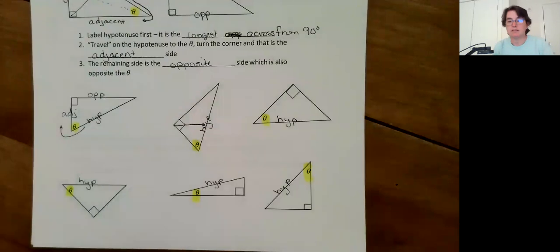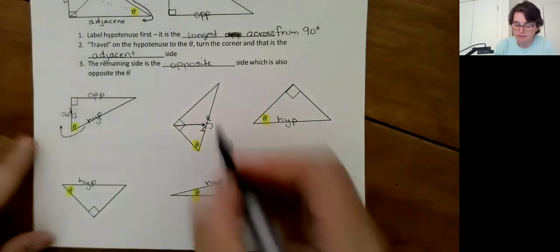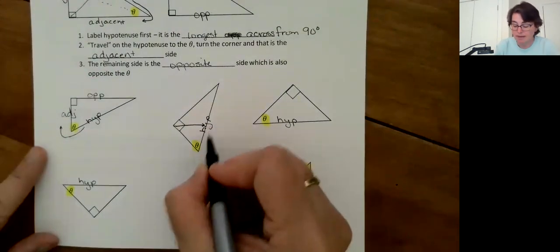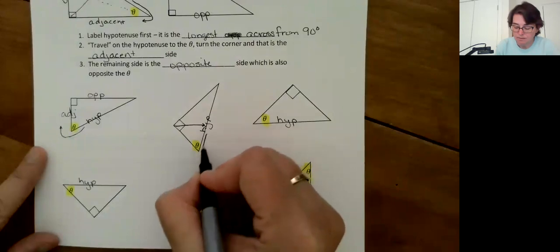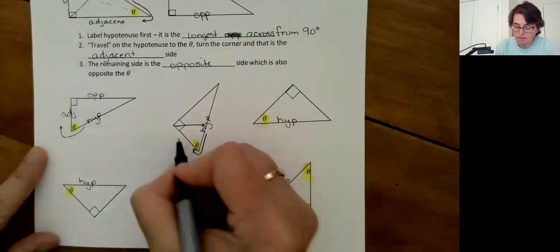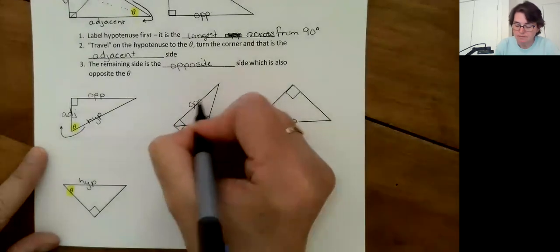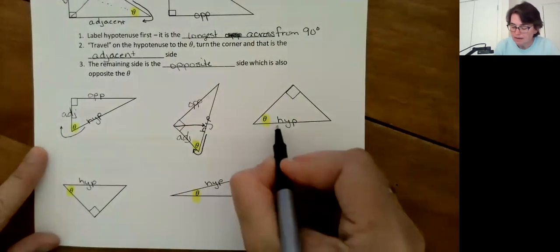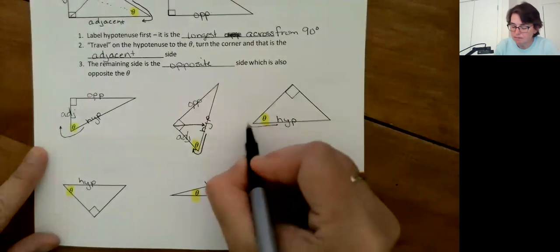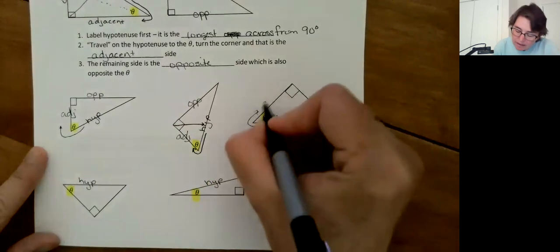All right, so we travel down the hypotenuse or up that, it doesn't matter. I go to my angle and I go around the corner, which makes this adjacent, this opposite. Here's my hypotenuse and on my angle, boom, and away we go.